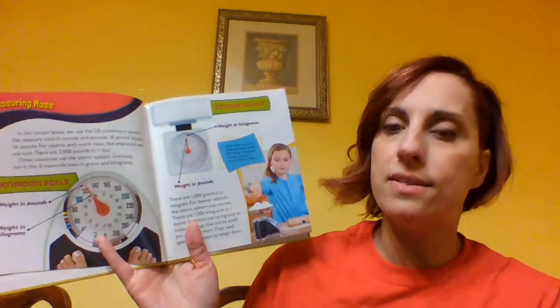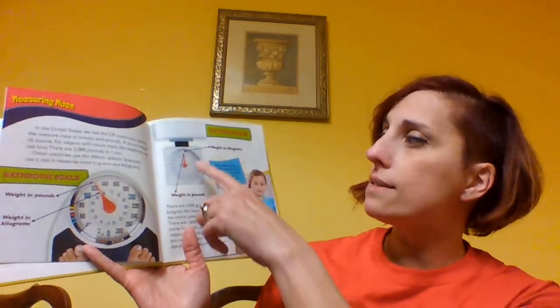In the United States, generally, we use the customary system. We measure things in ounces and pounds. A pound equals 16 ounces. For objects with more mass, like elephants, we use tons. There are 2,000 pounds in a ton. Other countries use the metric system. Scientists use it too. It measures mass in grams and kilograms. So this bathroom scale weighs things in pounds and in kilograms. And this kitchen scale does the same.